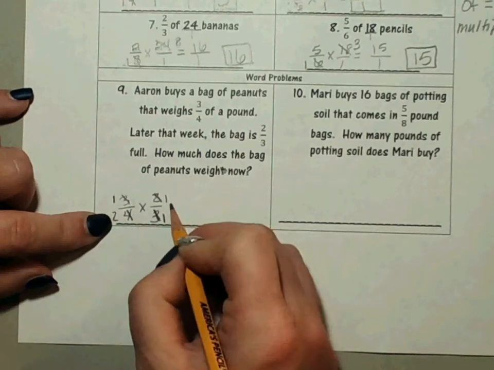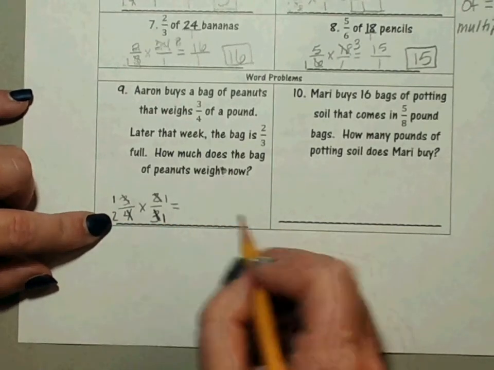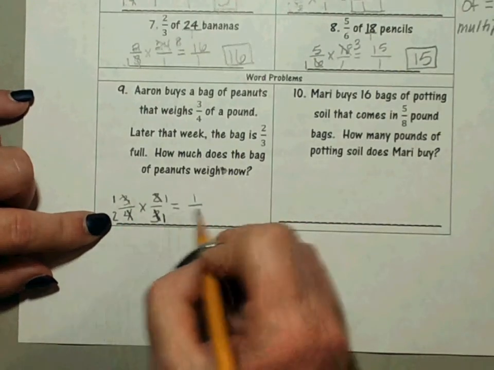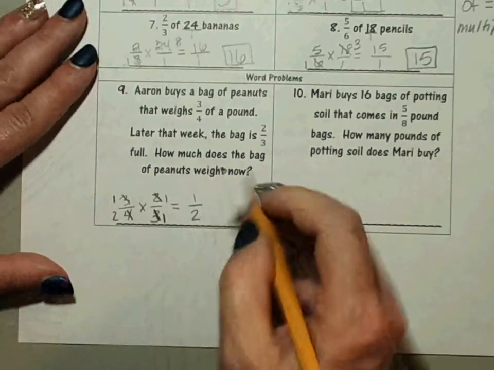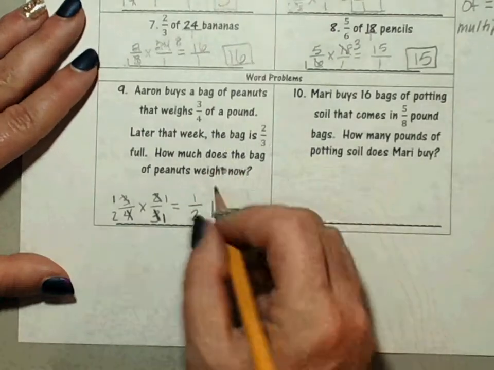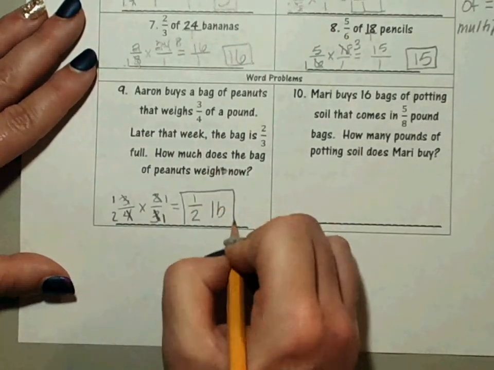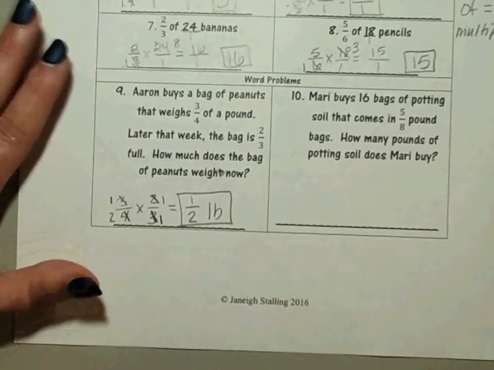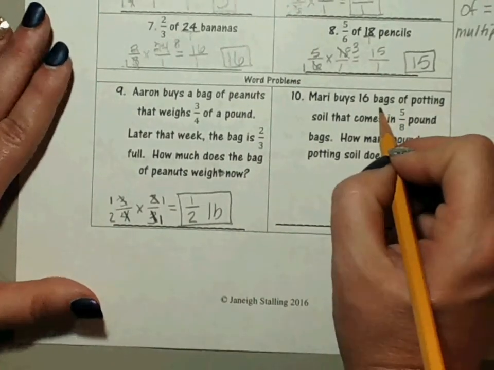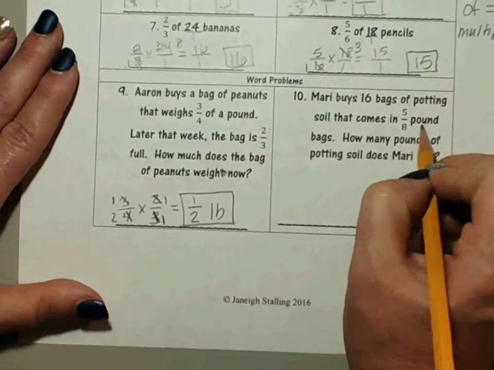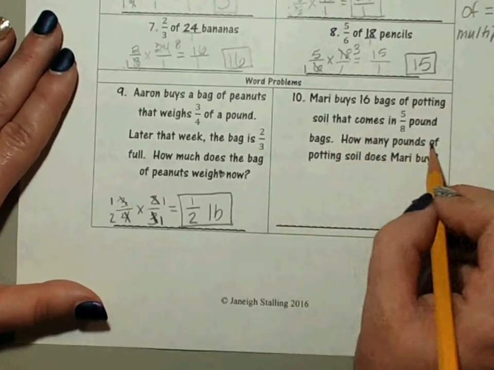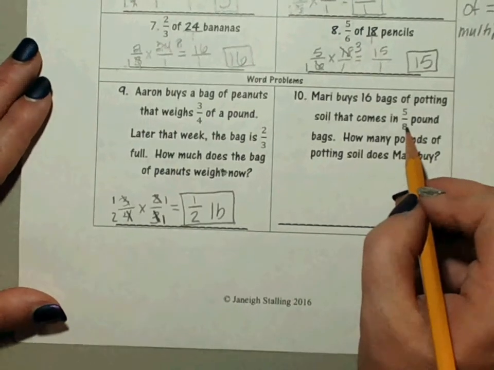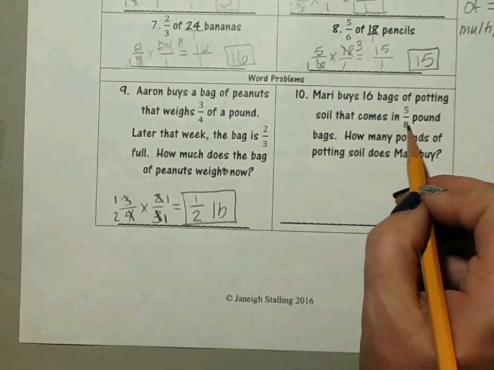So the first thing that we want to do is check to see if we can cancel anything out. Okay? Oh, we can cancel diagonally here. 3 goes into both of those numbers. So 3 goes into 3 one time, and then 3 goes into 3 one time. So now when we look at 4 and 2, 2 goes into 2 one time. 2 goes into 4 2 times. Now we can multiply across. 1 times 1 is 1. 2 times 1 is 2. So there's 1/2 of a pound now. That's how much is left.